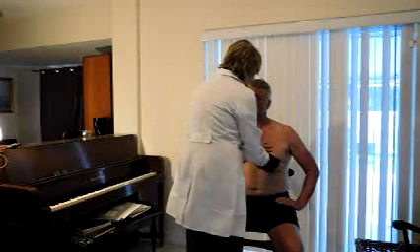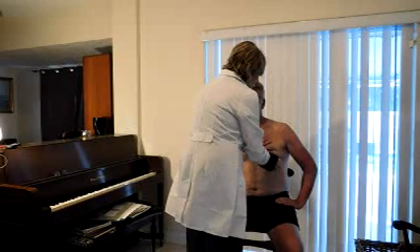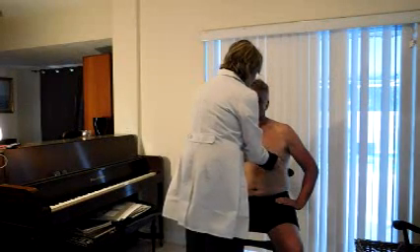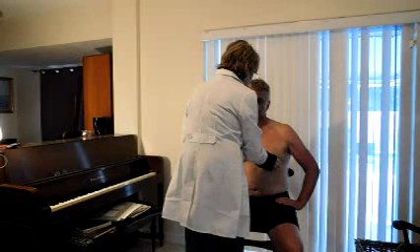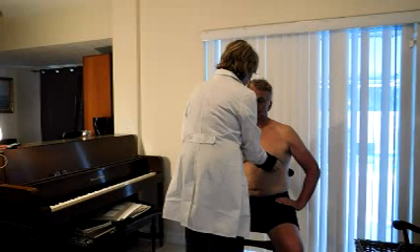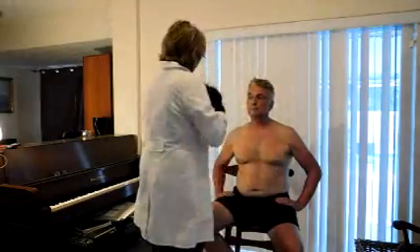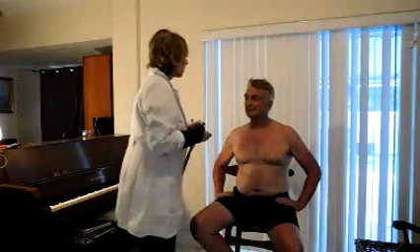And now I'm going to be going to the mitral area, which is the 5th intercostal space, mid-clavicular line. Okay, so that concludes the cardiac portion of our assessment.